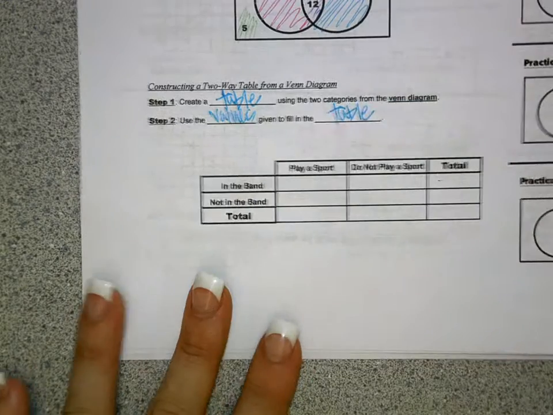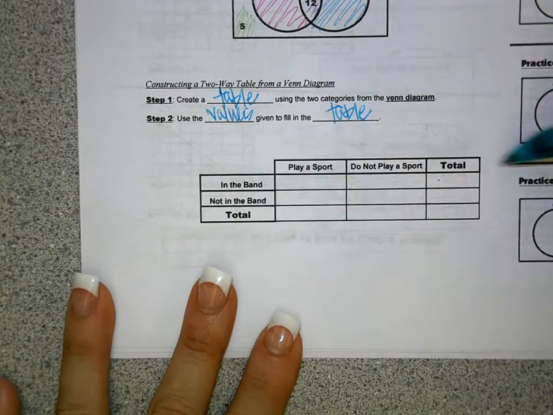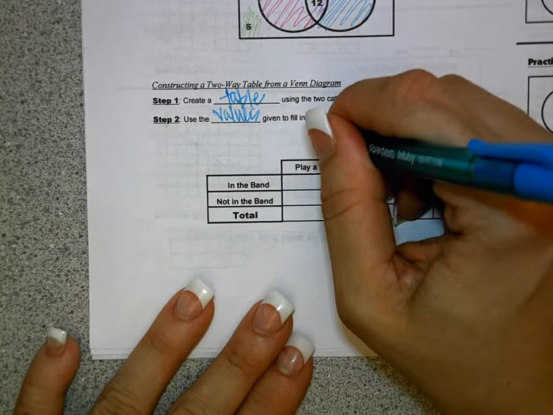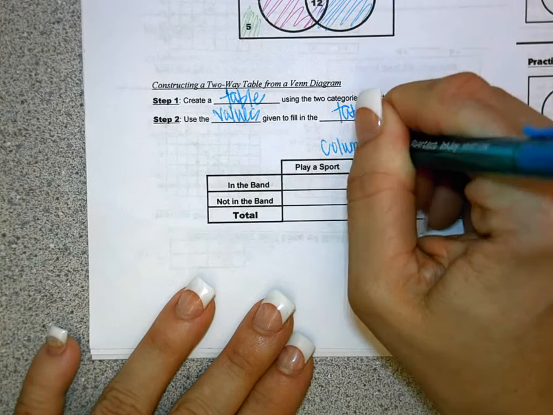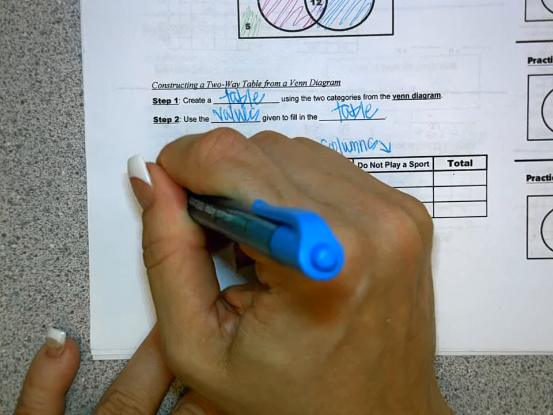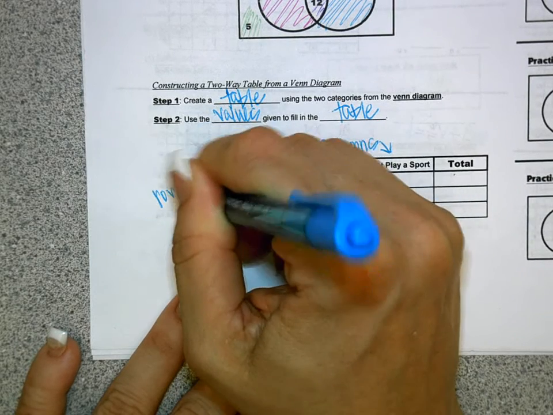So, first off, what are these things across here? Are these columns or rows? These are columns. Okay, these are the columns. These are called the rows. The rows go side to side.